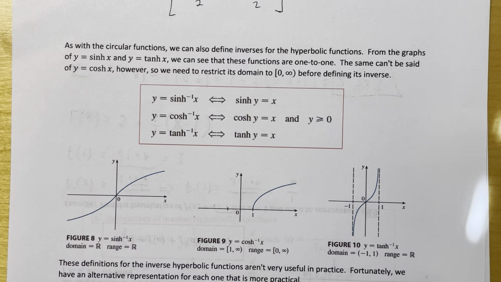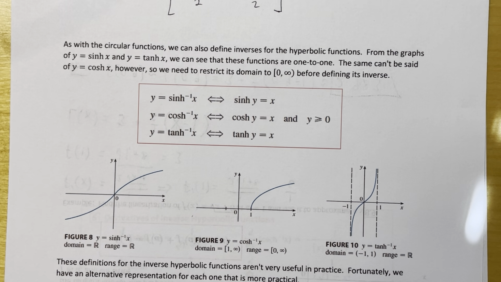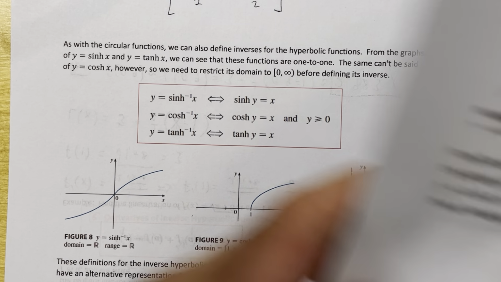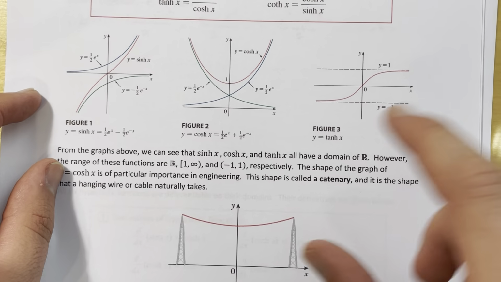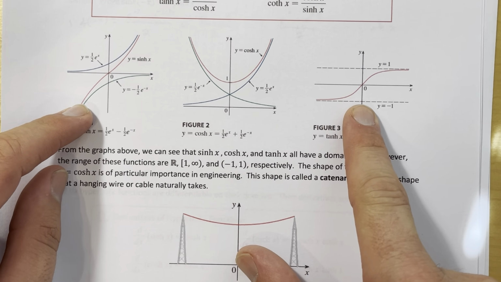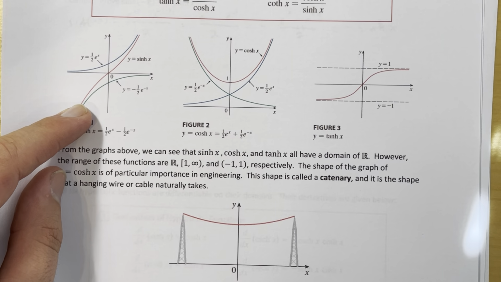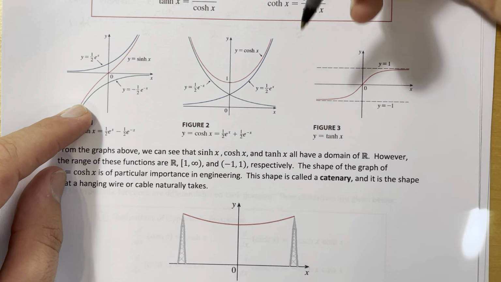Now, if you remember when we talked about inverses in this class, and when you would have talked about it in algebra, there's a condition that needs to be in place for a function to have an inverse. It needs to be 1 to 1. If you have the graph of a function to look at, that's a simple matter of determining whether or not it passes the horizontal line test. So going back to the graphs of sinh, cosh, and tanh, I can see that both sinh and tanh definitely pass the horizontal line test, but cosh would not. So cosh is going to require a domain restriction.